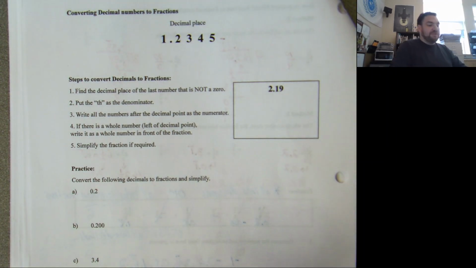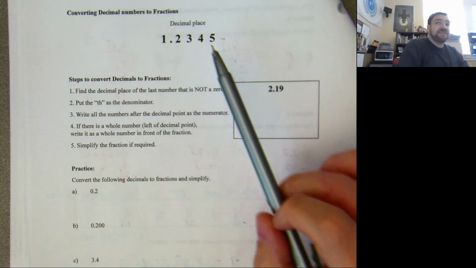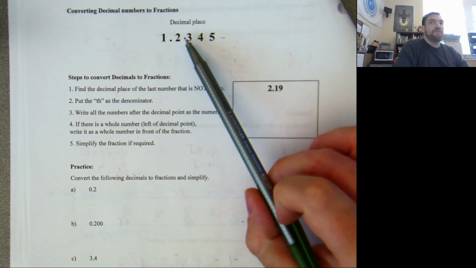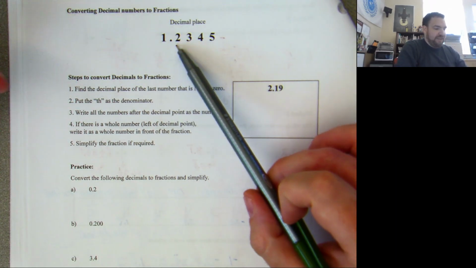Okay, converting decimals to fractions. Decimals to fractions is an easy conversion. Fractions to decimals, less easy. I want feet under desk, please. Decimals to fractions, easy. Because decimals, all of these things, we spent like day one, we were reviewing decimal places and place values and what these things were.